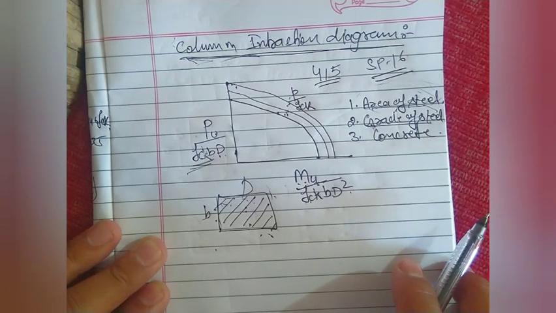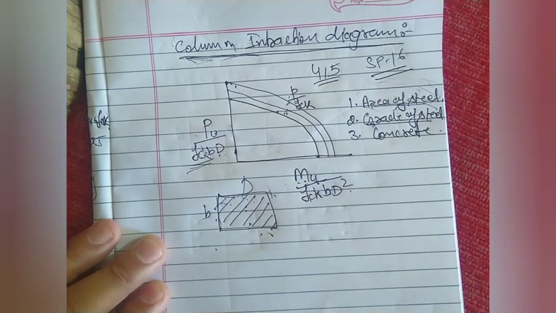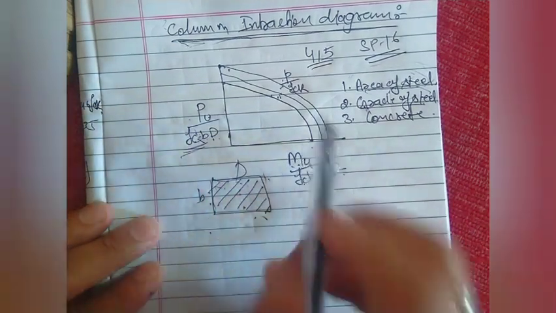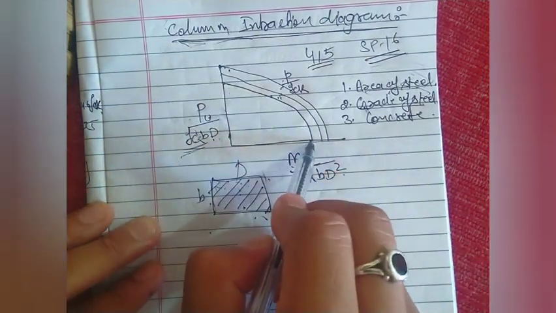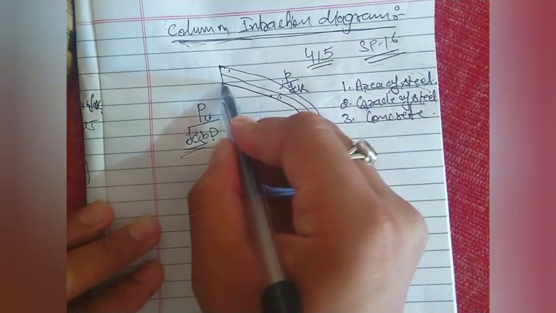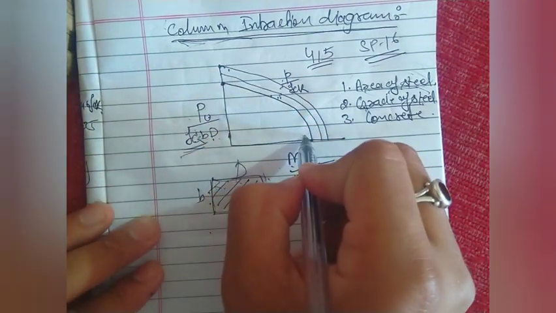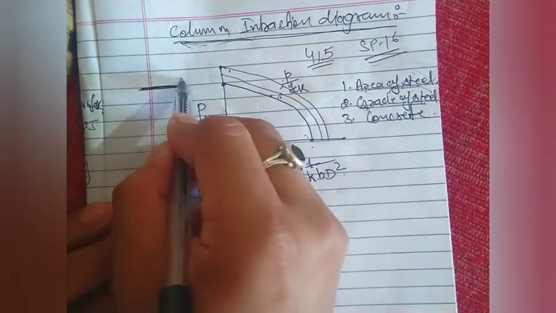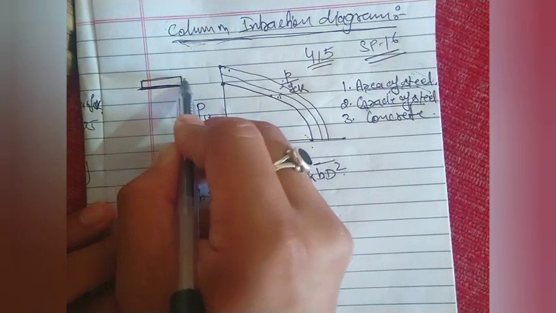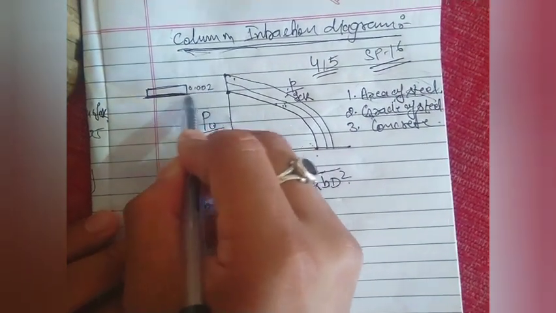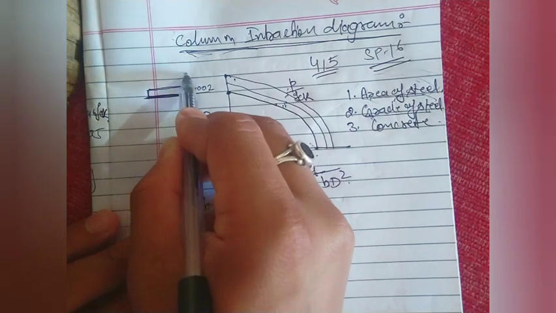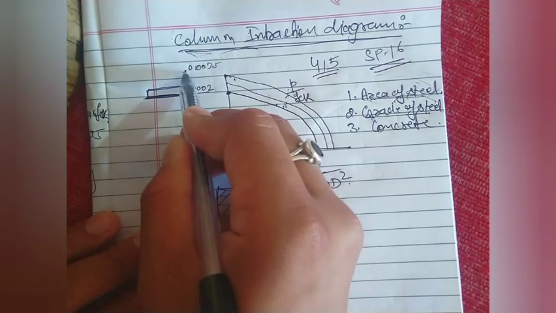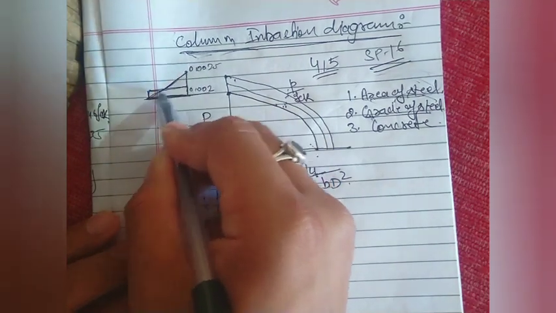One another thing I would like to say is that this column interaction diagram has three points, different points here. We are drawing this curve for different positions of the neutral axis, as I have discussed. We are starting from here, that is 0.002, and we are moving toward 0.0035. This is the maximum strain. So this is the position when there is maximum strain.